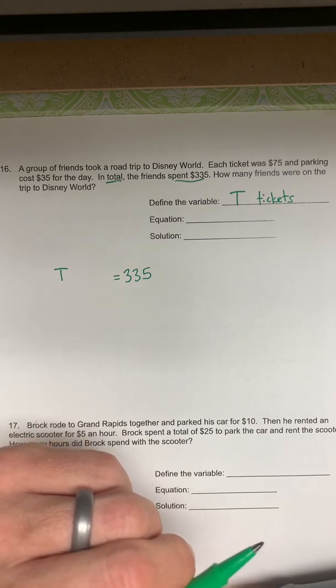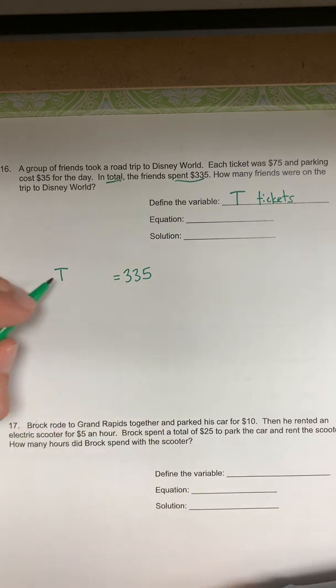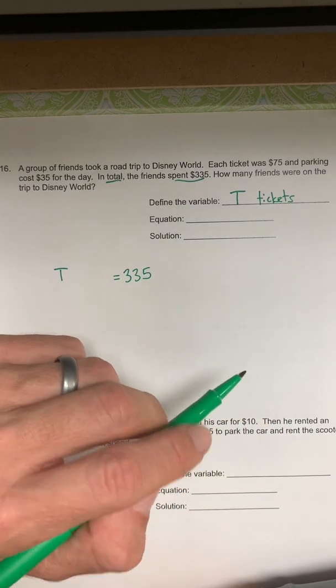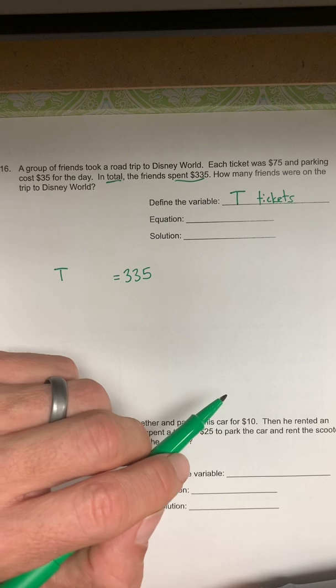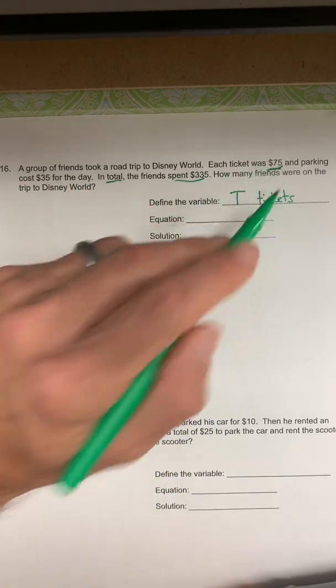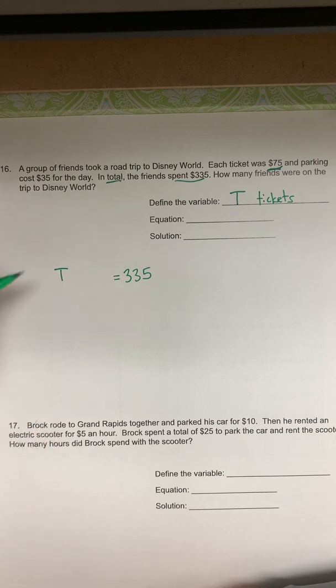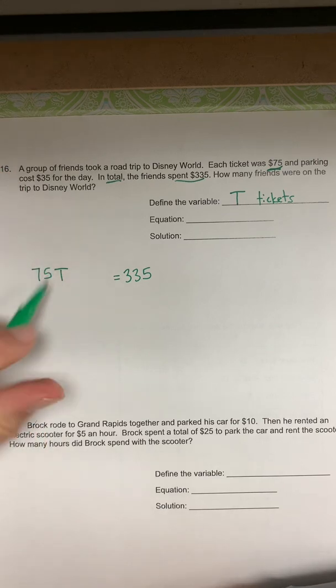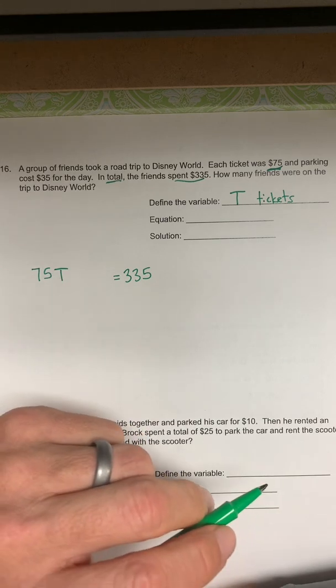The next is, is there a rate? A rate means should there be something attached, multiplied to the t? So basically, how much do these tickets cost? Each ticket was $75. So every time we buy a ticket, they have to spend $75. So it'll be $75 times the number of tickets.